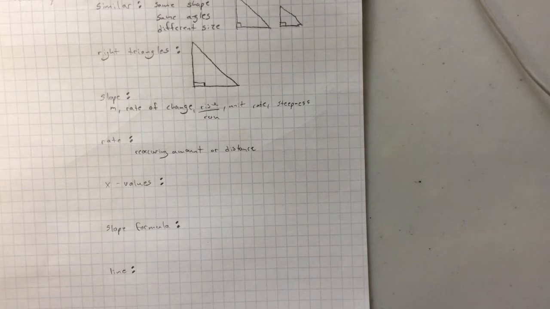For my basketball fans out there, if Luka is scoring 27 points a game, then that means that the rate is 27 because he will score that every single game. Okay? Average can kind of be thrown in there, but I'm not going to jump too much into that one.